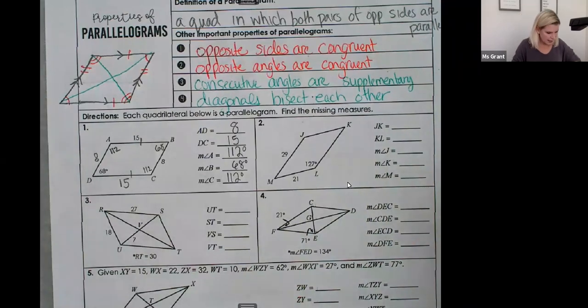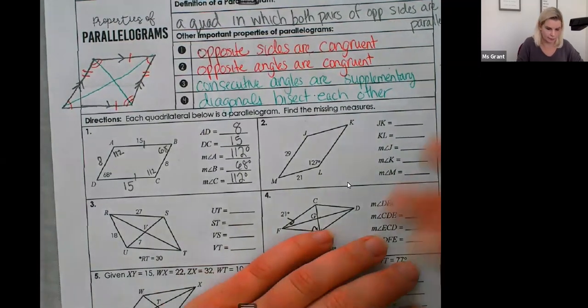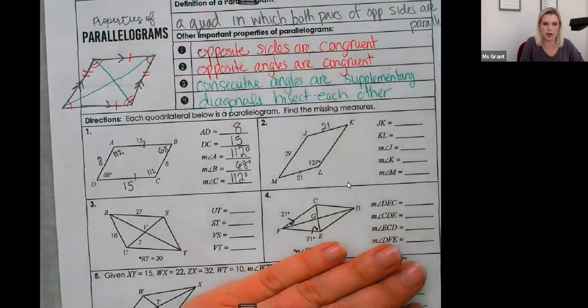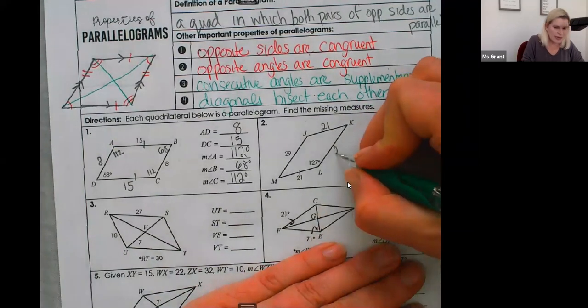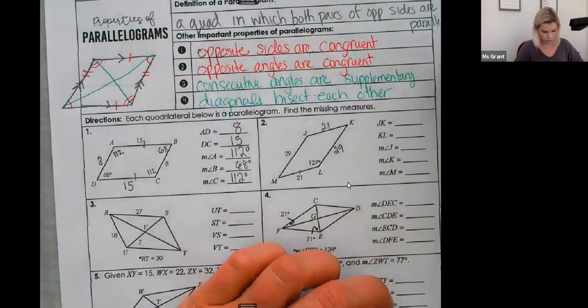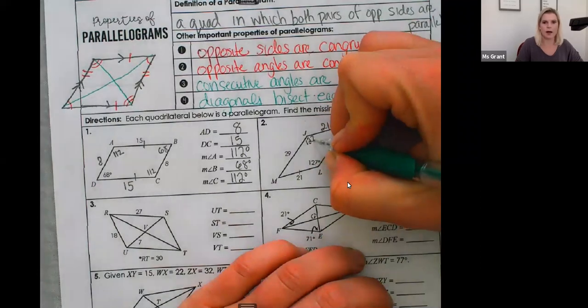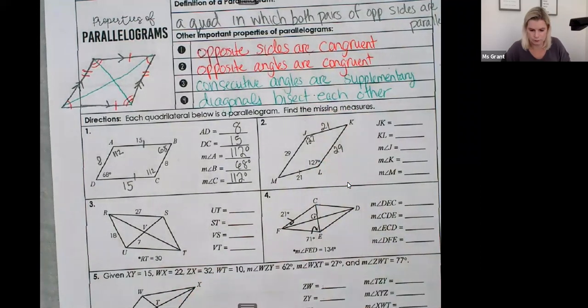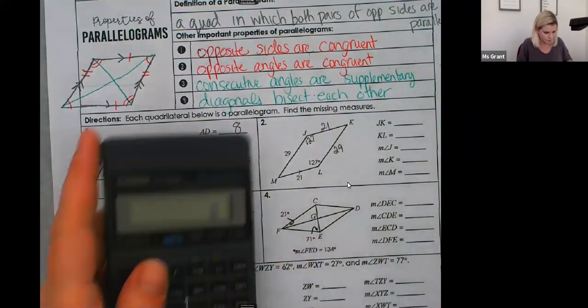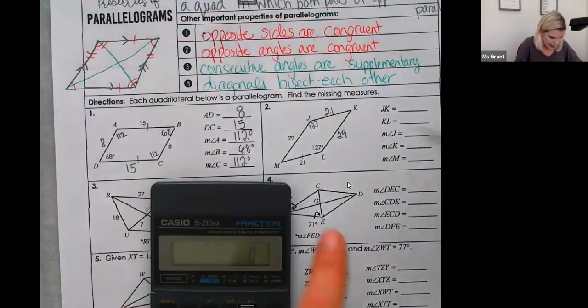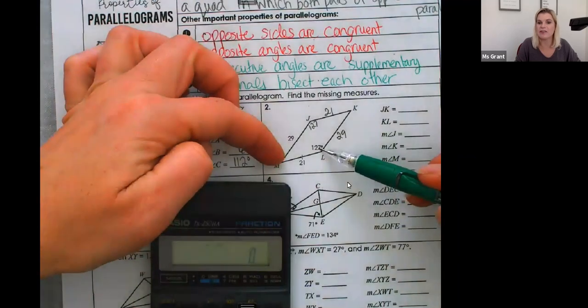Okay. Again, mark up what you know, just looking at it. 21 and 21. Opposite sides are congruent. 29 and 29. 127 and 127. Opposite angles are congruent. But supplementary angles, like M and L, those are consecutive.